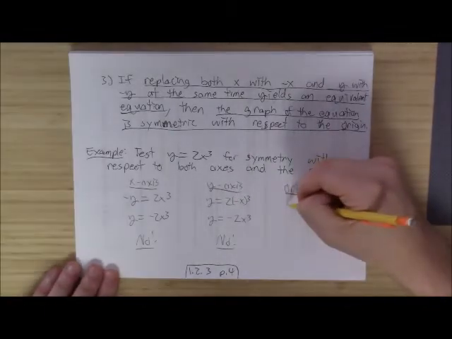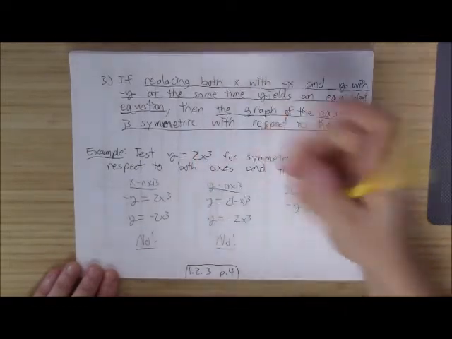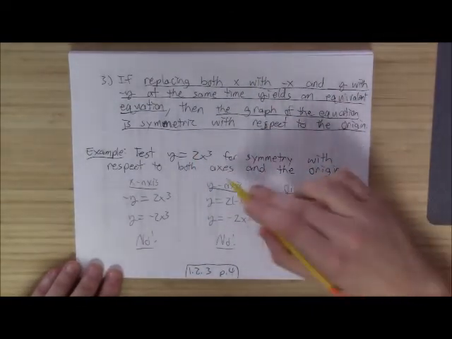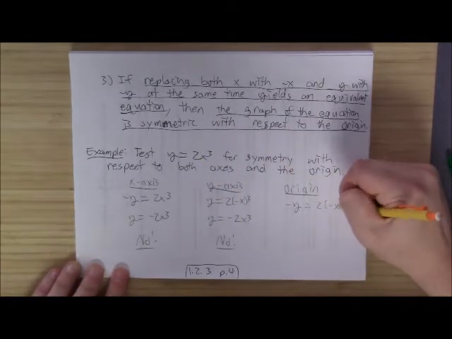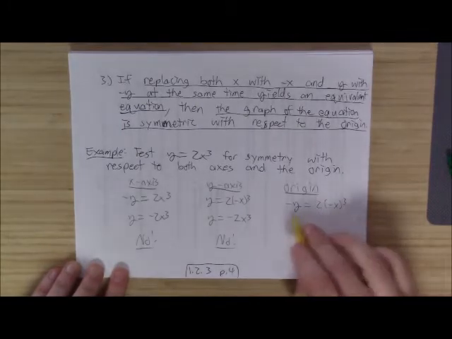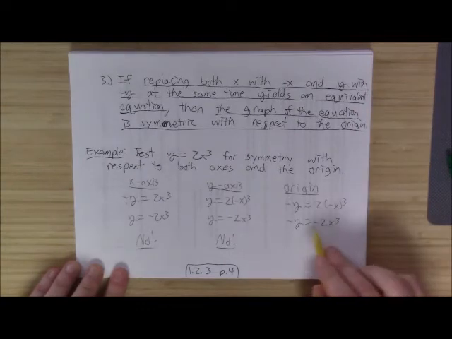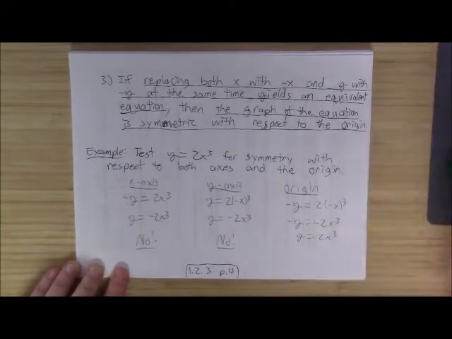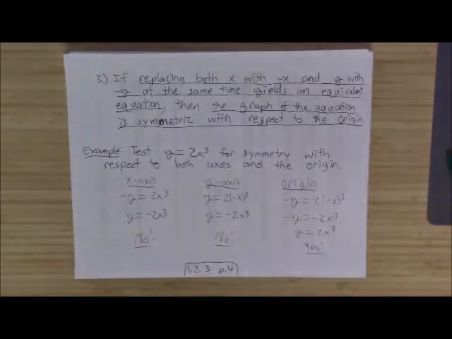But what if we do origin? If we replace y with negative y and x with negative x all at the same time, the negative will go through. We have negative y equals negative 2x cubed. And look at that, the negatives actually cancel with each other, and so we actually do get the same. So yes, it does actually have origin symmetry.